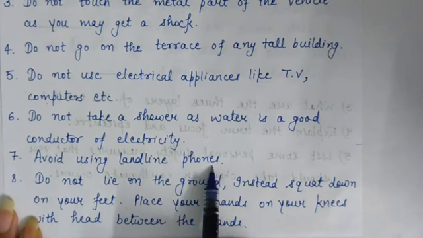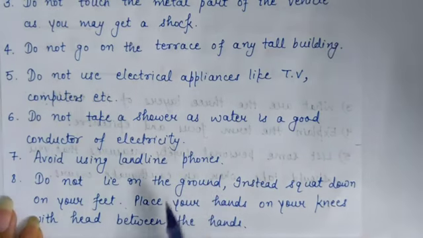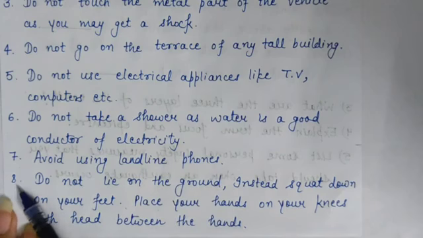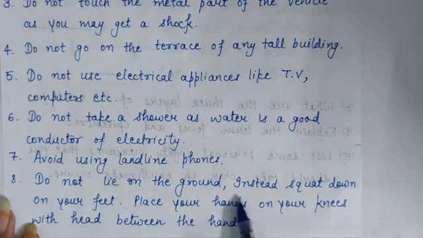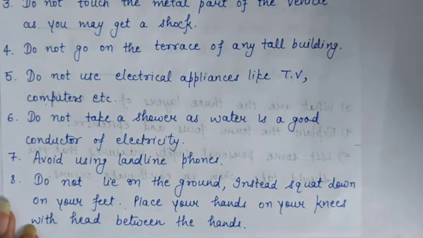Okay, you can use mobile phones, but landline phones can conduct electricity. That's why avoid using landline phones. Next point, do not lie on the ground. Instead, squat down on your feet and then place your hands on your knees with your head between the hands. So these are some safety measures that have to be taken during lightning.